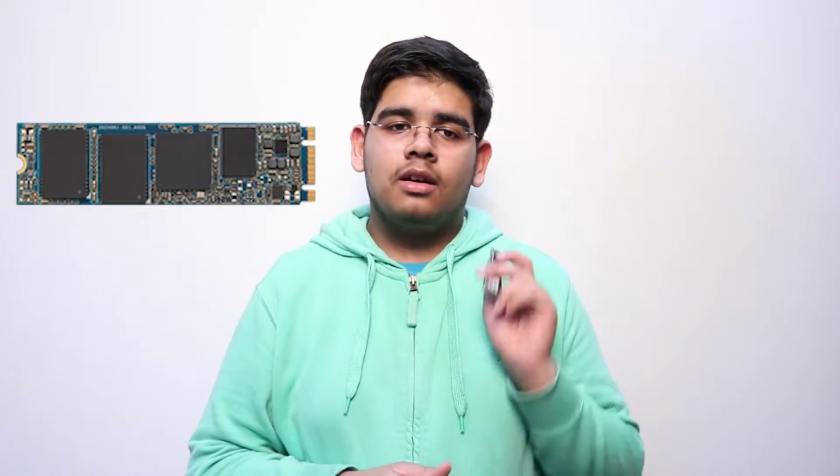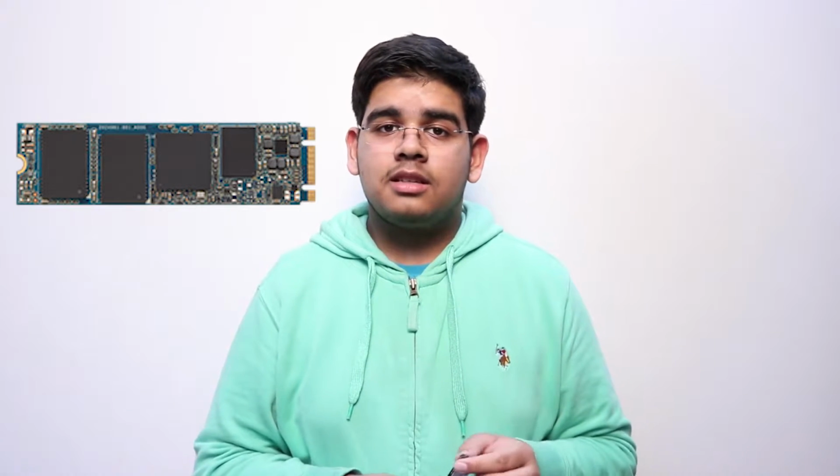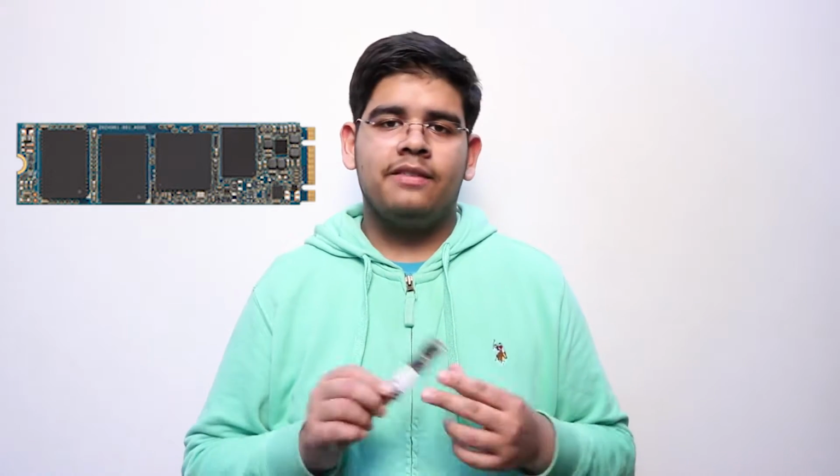So just don't buy any M.2 SSD, because you have to see whether your board supports it or not, because NVMe SSDs are supported by fewer motherboards these days, but with the Z270 chipset, I think all of them support the NVMe SSD.